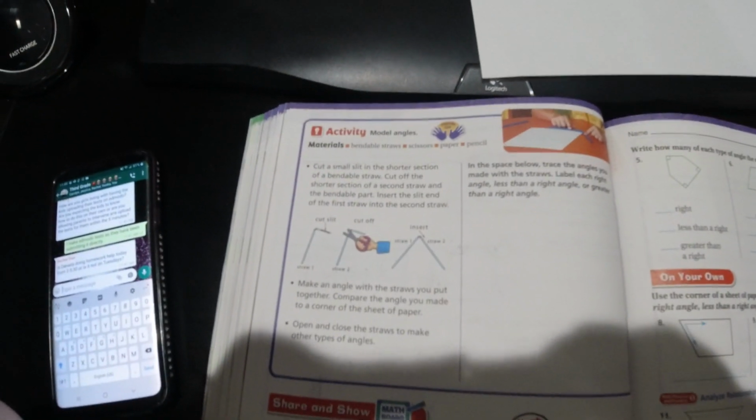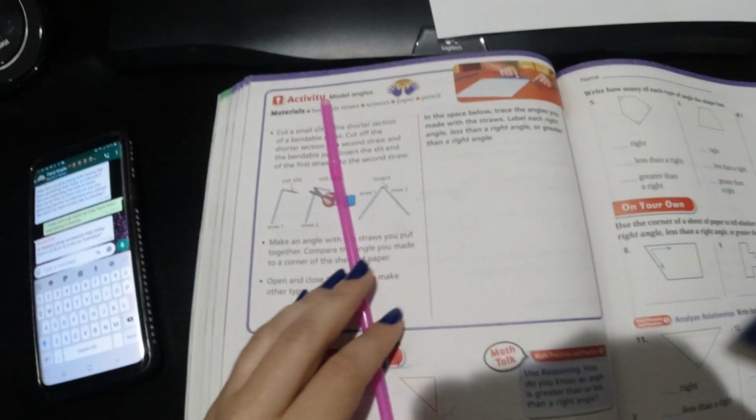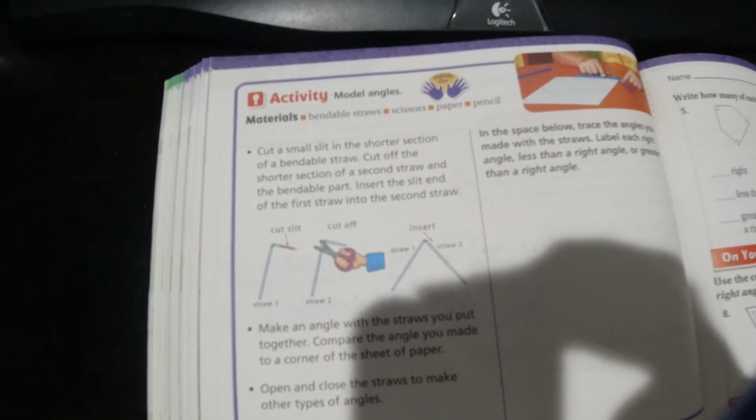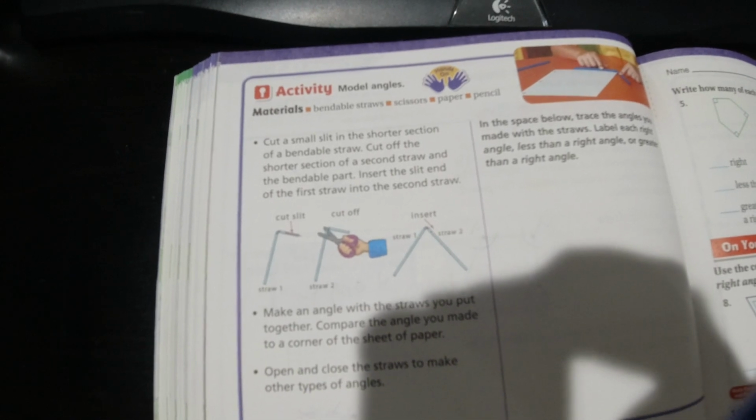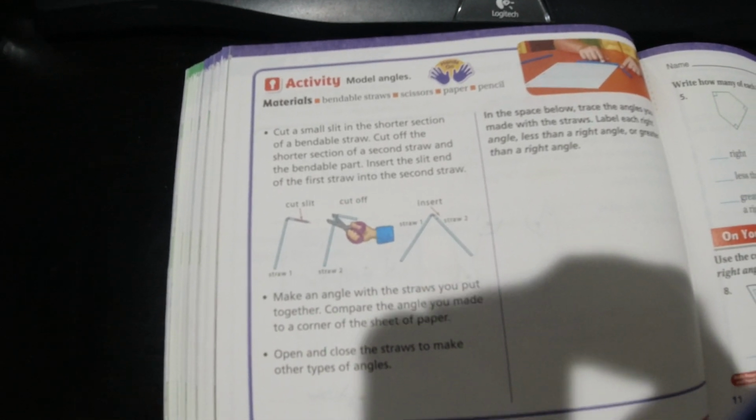All right, for this next part we're going to be modeling some angles. So you're going to want a straw, preferably bendy, and if you don't have a straw, that's okay. And you're going to want also a piece of paper. Okay, so it says to cut a small slit in the shorter section of the bendable straw, cut off the shorter section of a second straw and the bendable part, and insert the slit end of the first straw into the second straw.